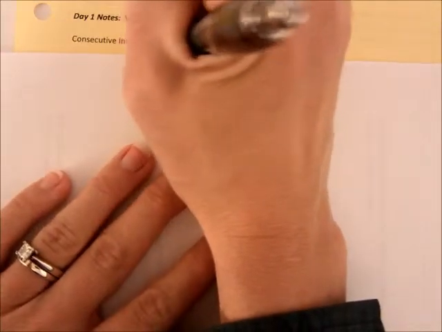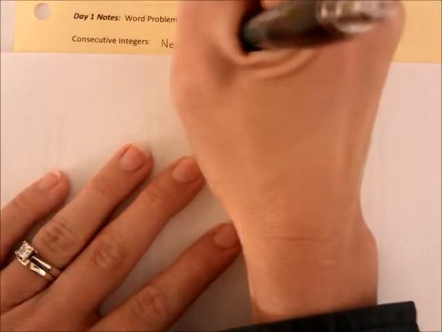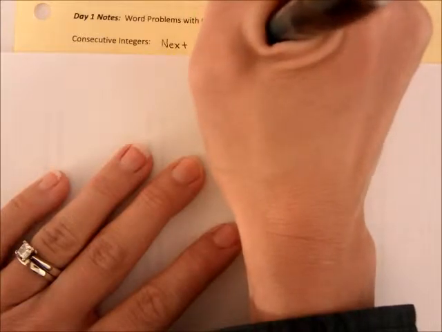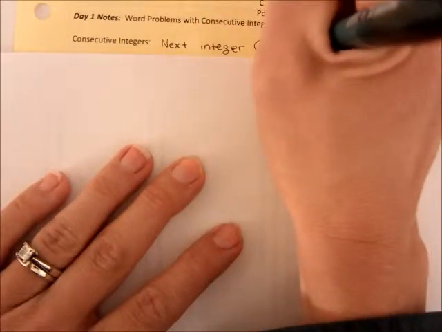Today we are starting into word problems, and specifically we are working on consecutive integers. So I want you to write the next integer, and I'm going to write a note for us that integer again means on the number line.